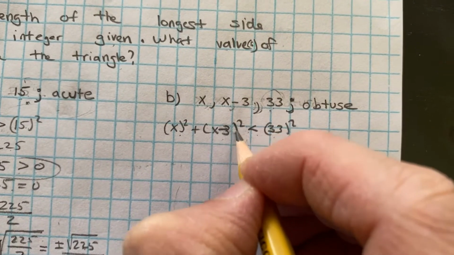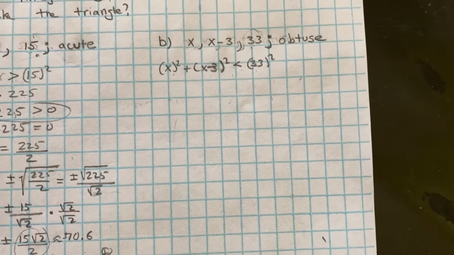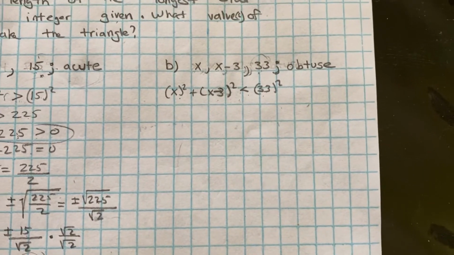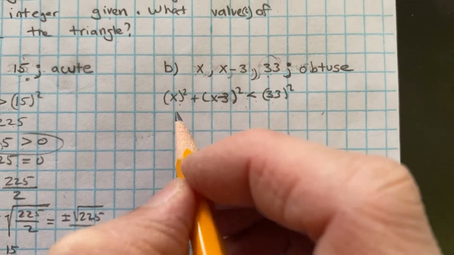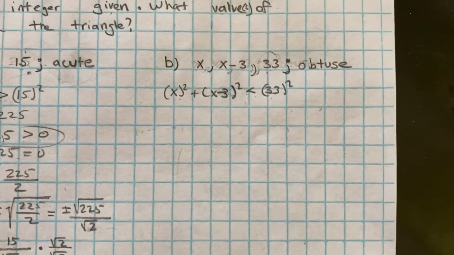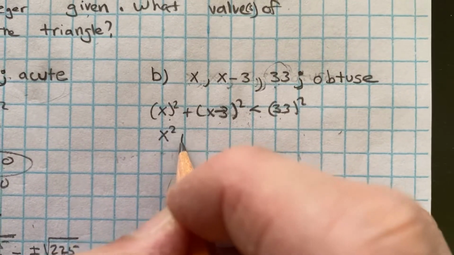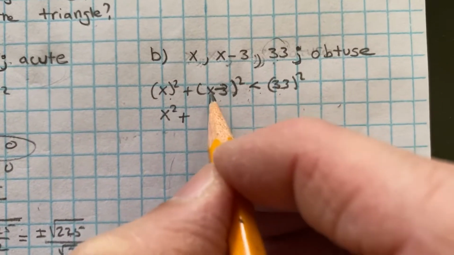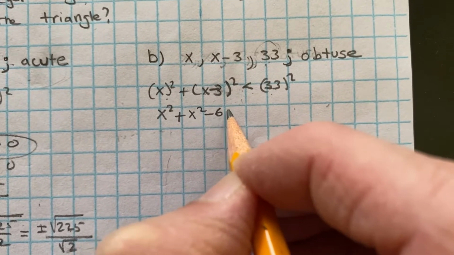Now the actual solving part is where there's lots of algebra, lots of simplifying, and I think this one even has the quadratic formula involved. All right, so let's solve this quadratic inequality. X squared is just x squared. Now you have to remember how to FOIL this from semester 1. Square the first term, this term times 2 minus 6x.